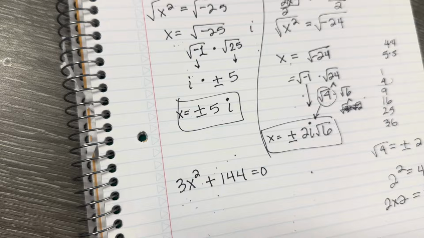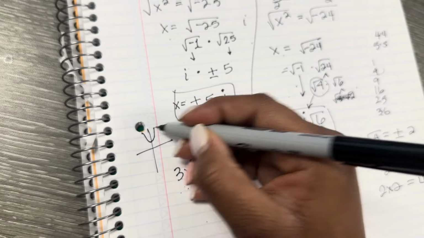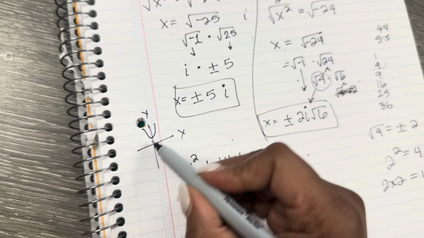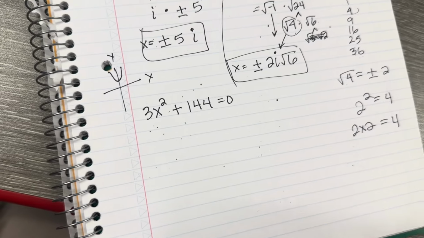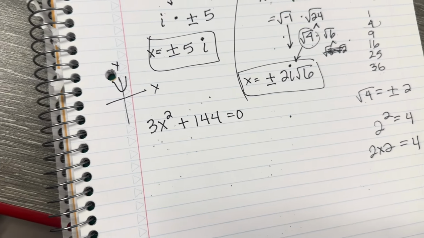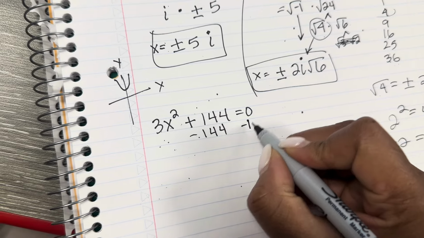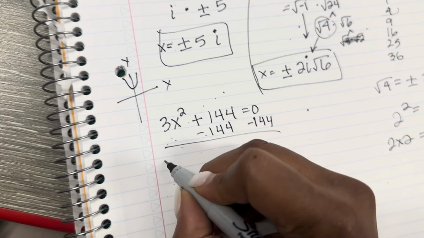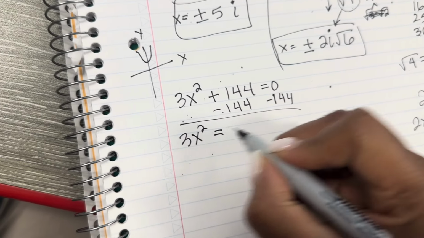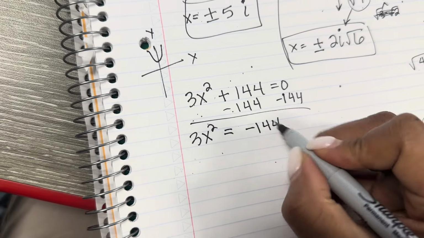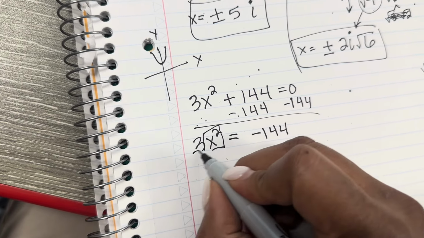If you were to graph it, it would have no solutions. Again, same thing. It would not touch the x-axis. So let's find the solutions, the imaginary ones. Well, subtract 144 from both sides so we can get the 3x squared by itself. We want to get this x squared by itself, so divide by 3.